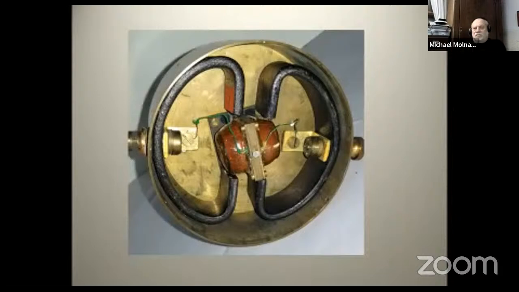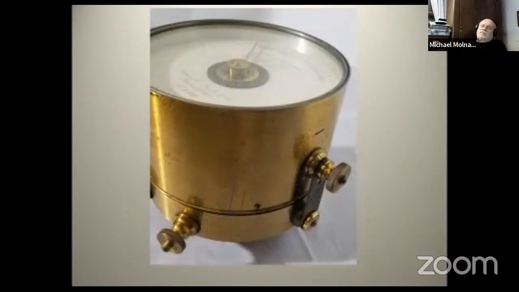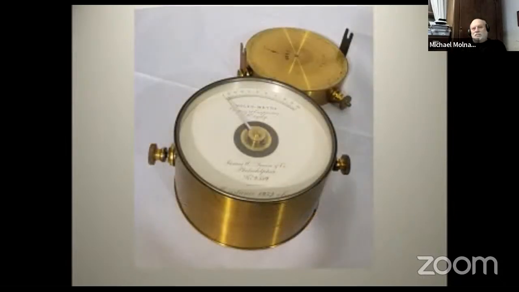The internal construction has a moving coil and 2 permanent magnets. From the side, we see that there is a removable section at the bottom. This section, when attached, extends the operating range of the meter. It puts 4,000 ohms in series with the meter itself, which is labeled to be at 1975 ohms.